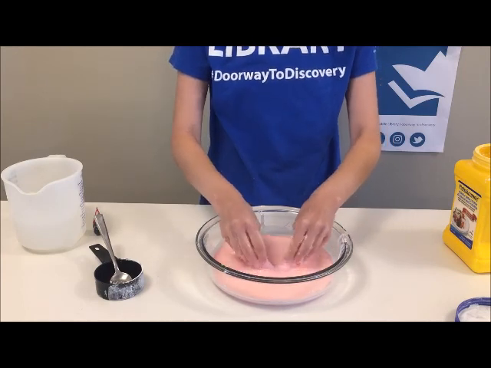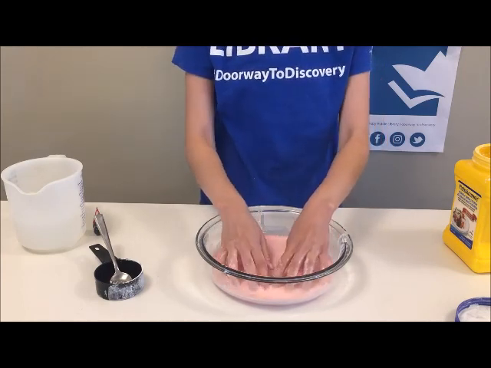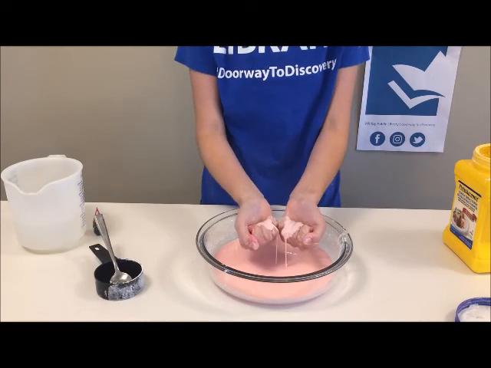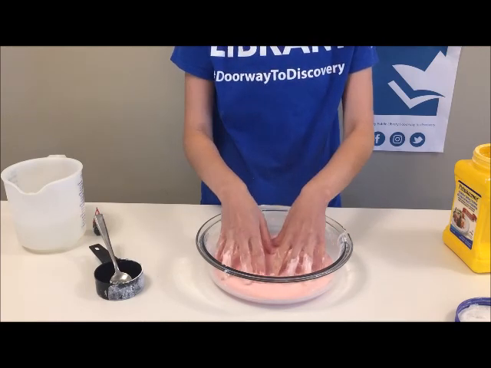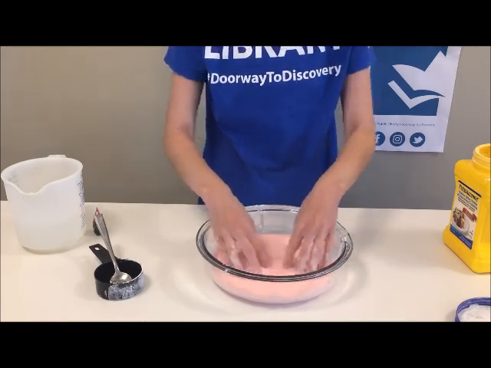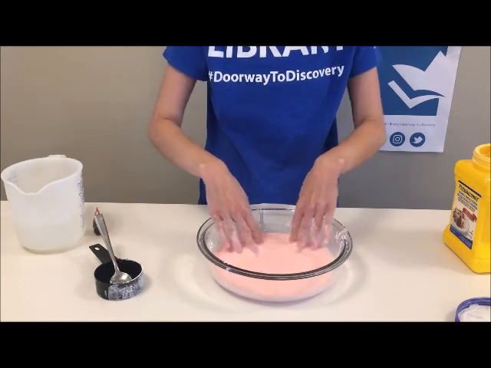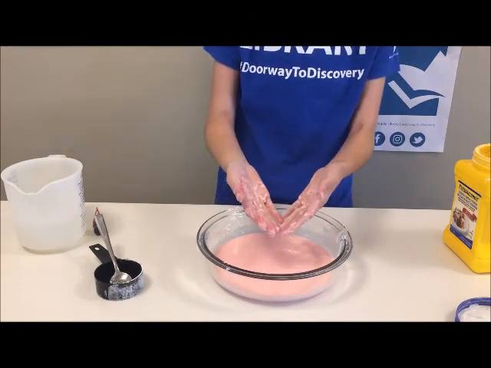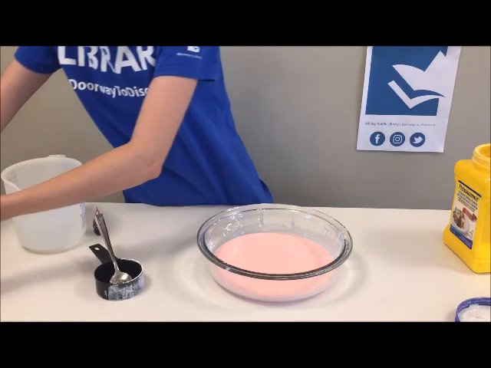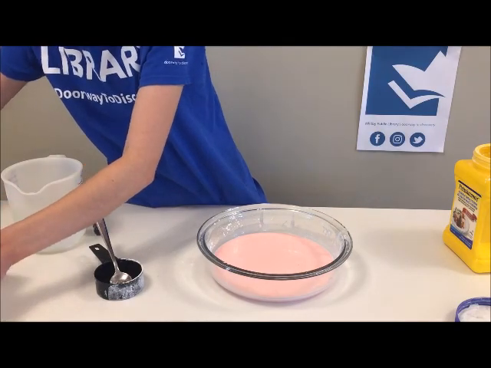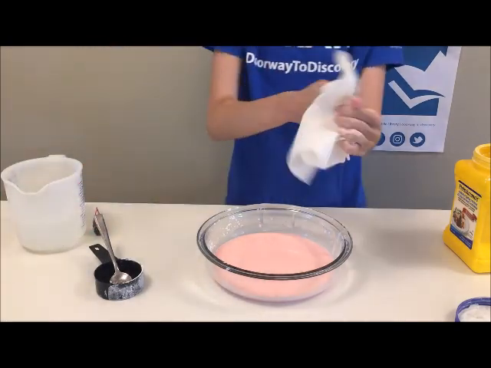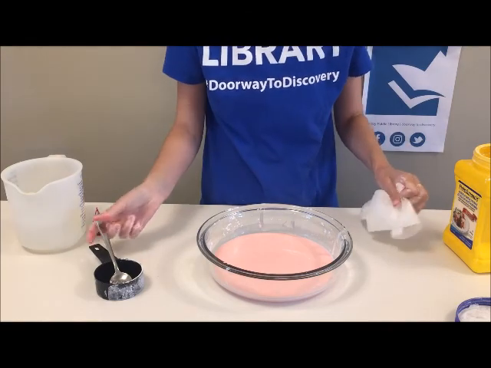Perfect. So I think that feels a little bit better. Let's test it. So let's take a little bit and squeeze. It's not quite going as a solid yet, so I'm gonna wipe my hands off. I have some paper towel over here. Let's wipe that off, and we're gonna sprinkle a little bit more cornstarch on.